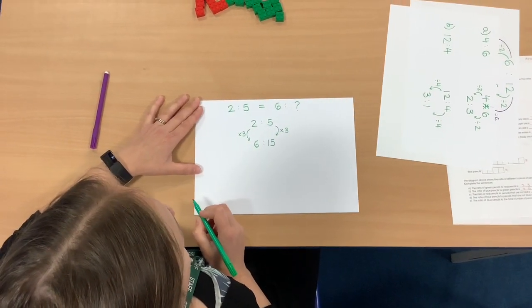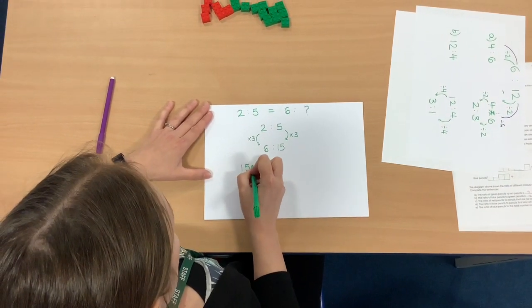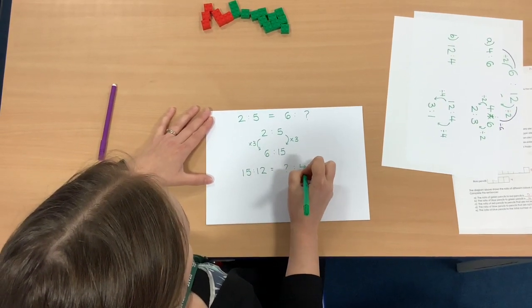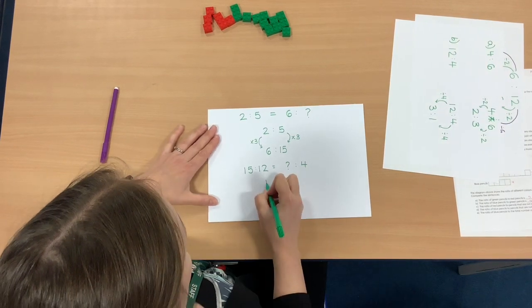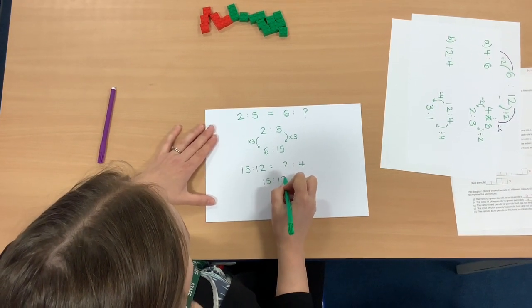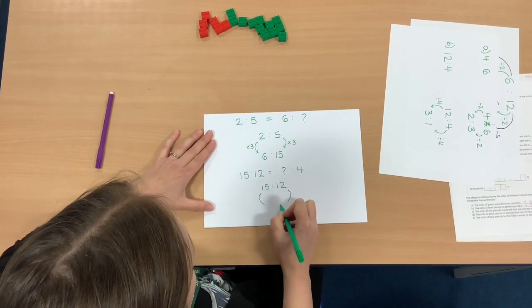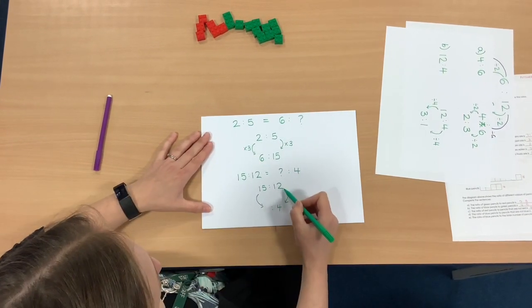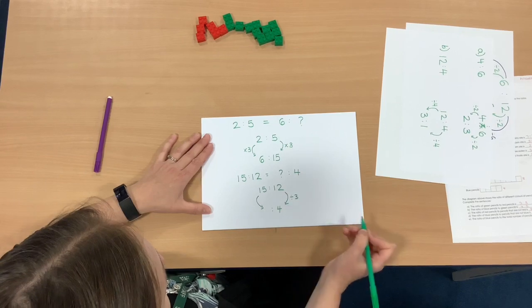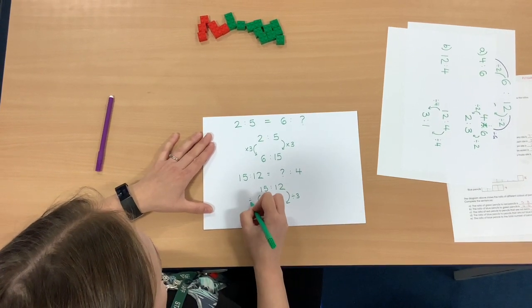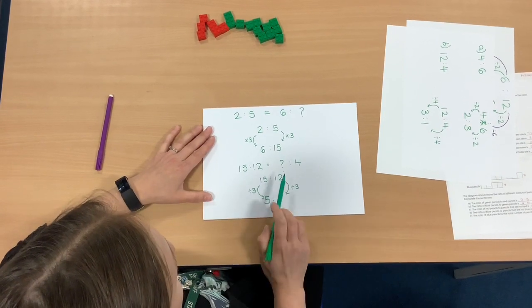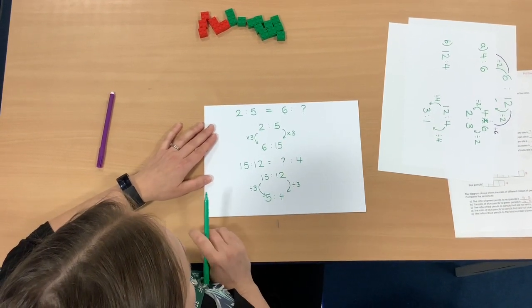And then let's just do one more. Let's start with the ratio of 15 to 12 equals something to 4. Well, let's have a look. What do I know? This is what I know. I know that 12 divided by 3 is 4. And 15, same to this side, divided by 3 is 5. So the missing number there is 5.